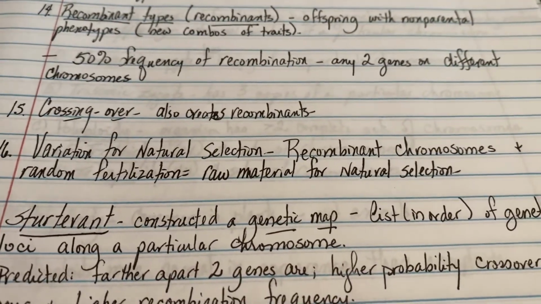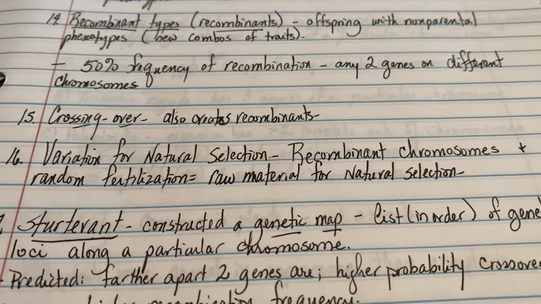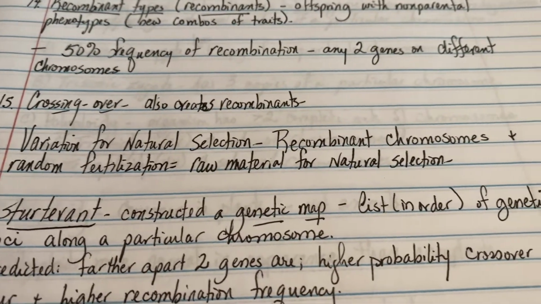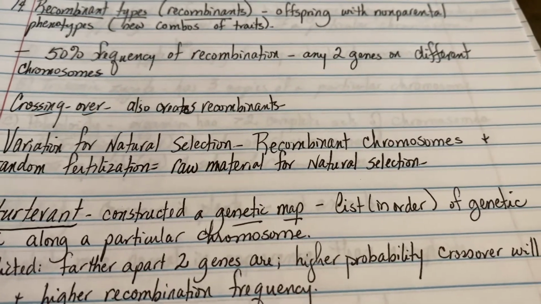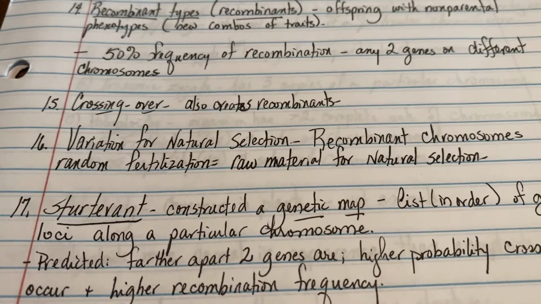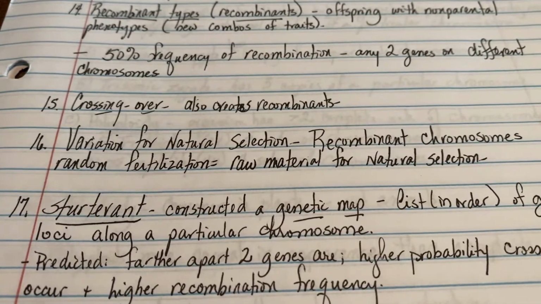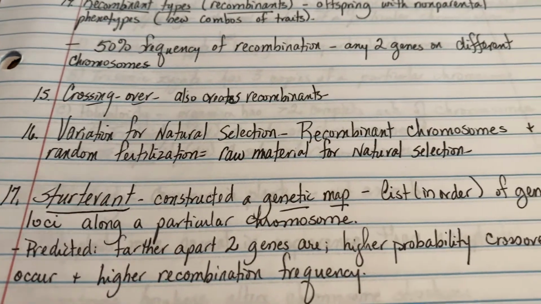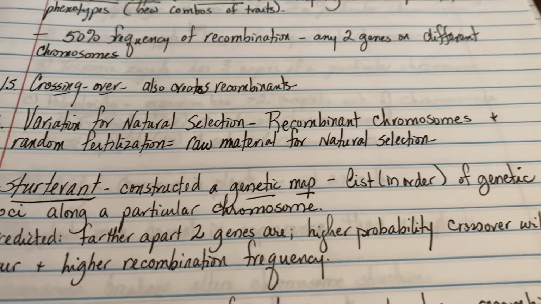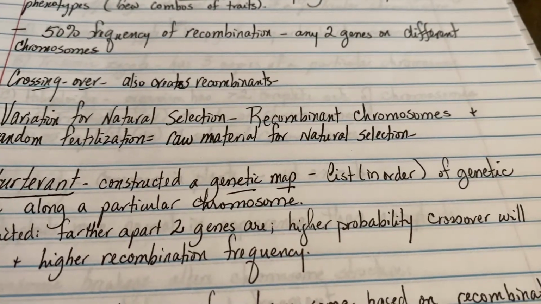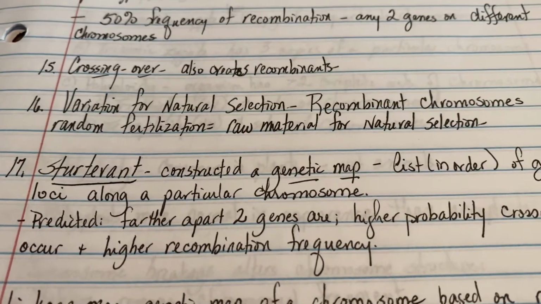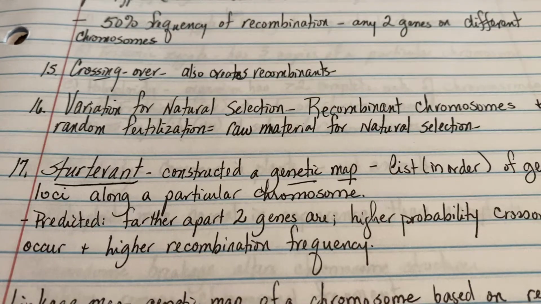Sturtevant was one of the first people to create what is called a genetic map. And a genetic map is a list in order of the genetic loci, that is the plural for locus, which means place, along a particular chromosome. And he predicted the further apart that two genes are, the higher probability there is that crossing over will occur and that you will get a higher recombination frequency.